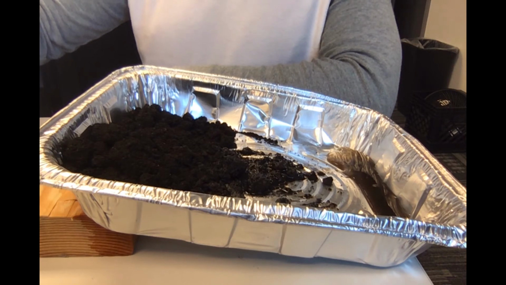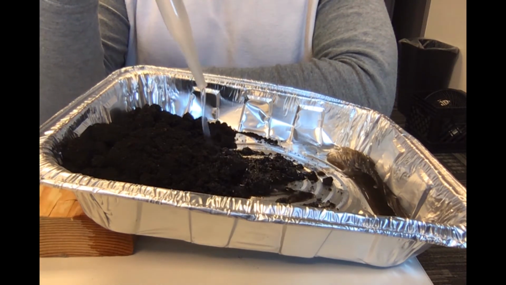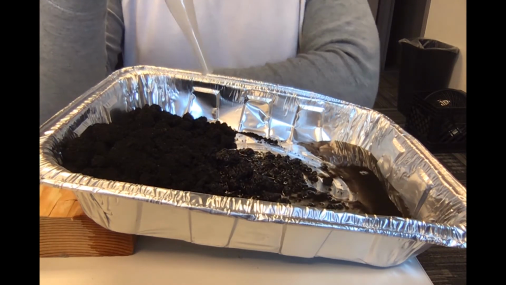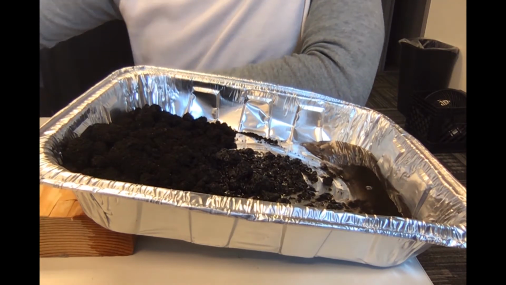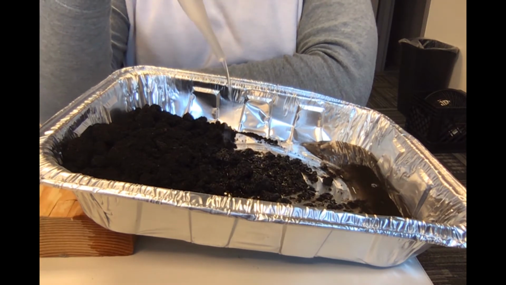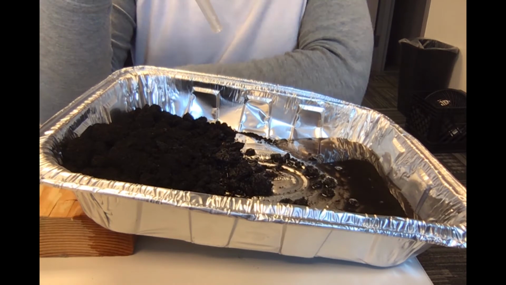So when it rains, rain can take the dirt and move it. What do you notice as the water goes? What's happening to the dirt? What's happening to the water as the rain comes down?